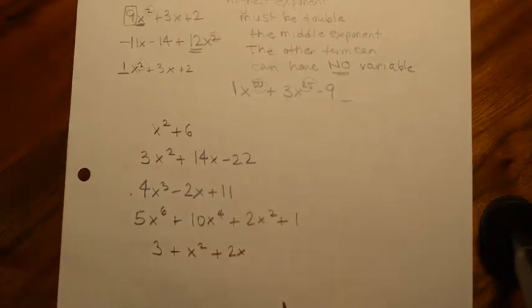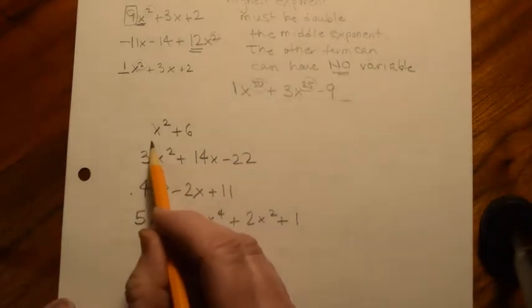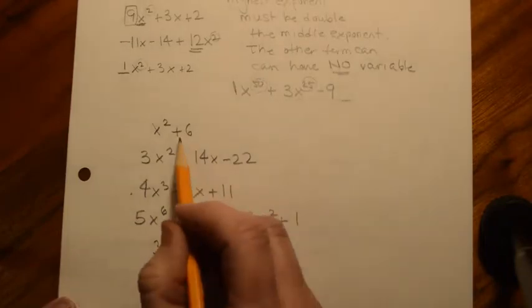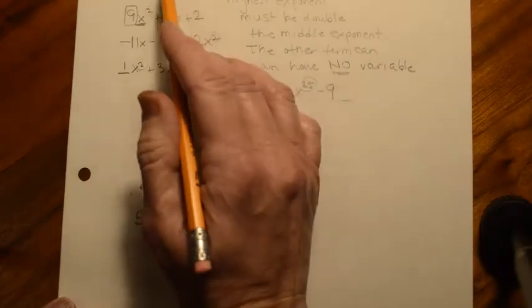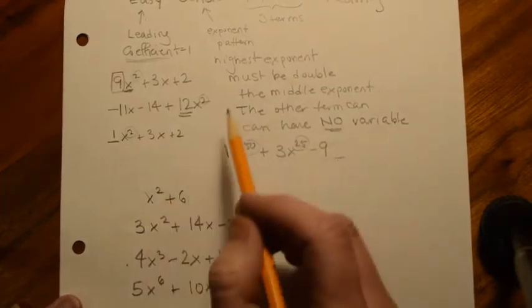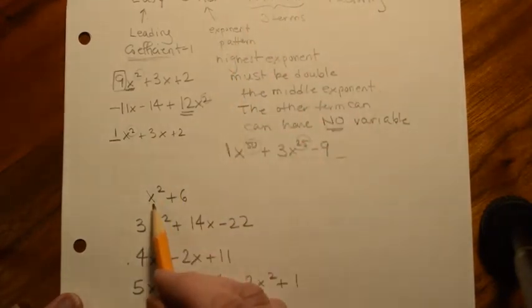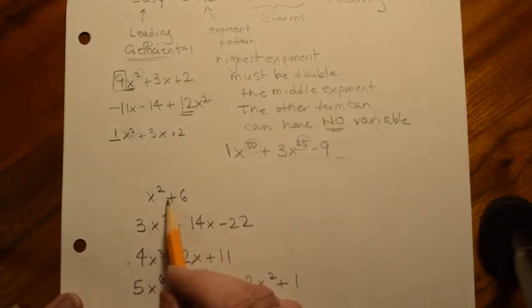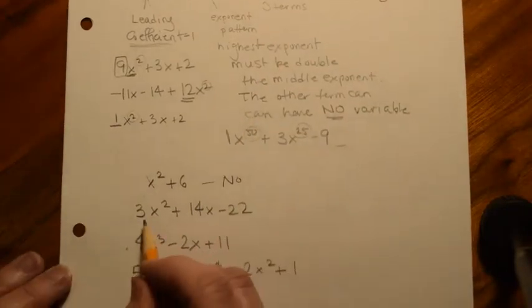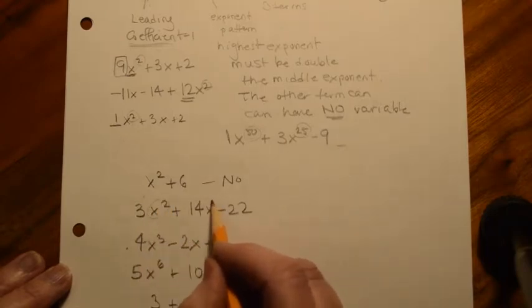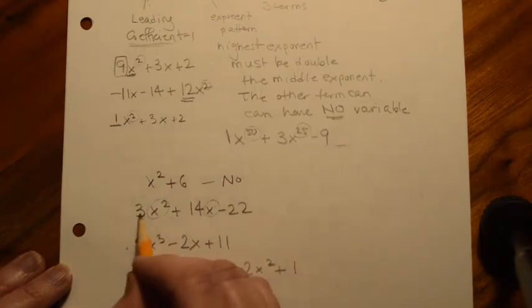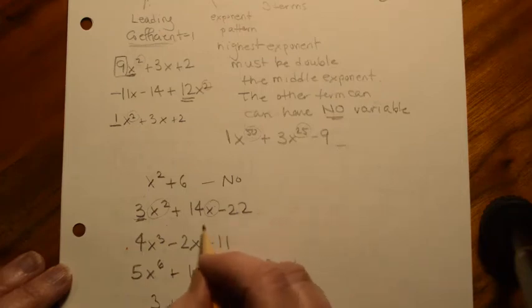So let's go through these, say yes or no. So is this an easy general trinomial? Hopefully you're saying no because it's not a trinomial. Again, it has to fill all of these requirements for the easy general trinomial. The leading coefficient, yes. The general part doesn't follow because the middle variable isn't half as big. There is no other variable and it's not a trinomial. So this is no. This one, it follows the general part, the x squared, and then this is an x to the first, so that's half. And then this has nothing with it, but then it's not easy. This is actually going to qualify as a harder general trinomial.